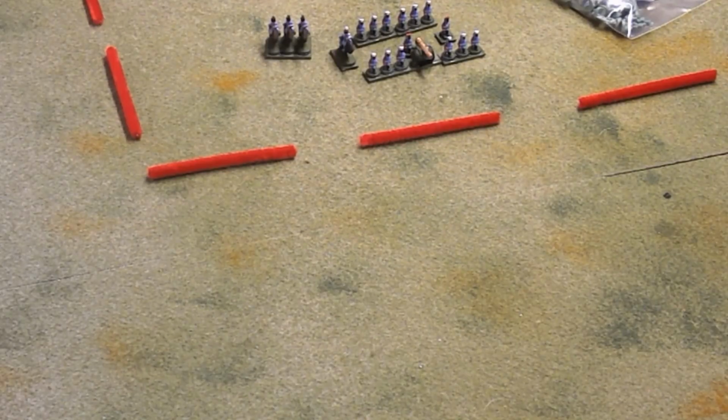LPA uses hidden deployment. You use deployment counters on the board to start with, and they're not revealed until they come within range of your opponent. So that helps with that. You also have the use of off-board reserves and the use of flank marches. So basically those are the three types of battles.